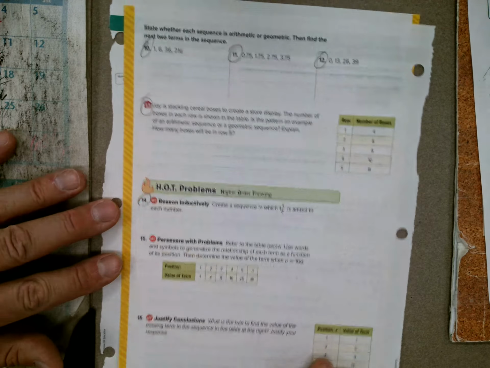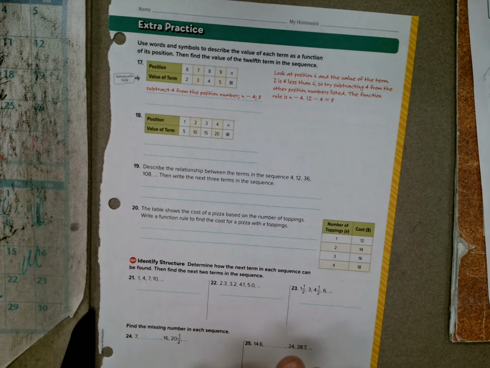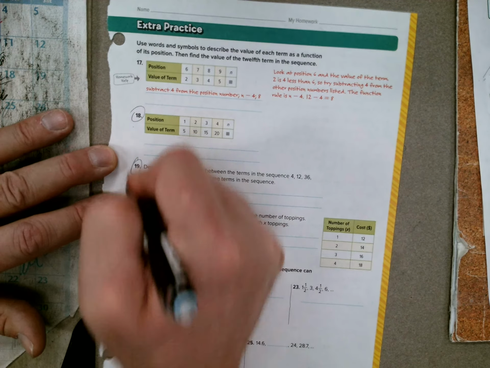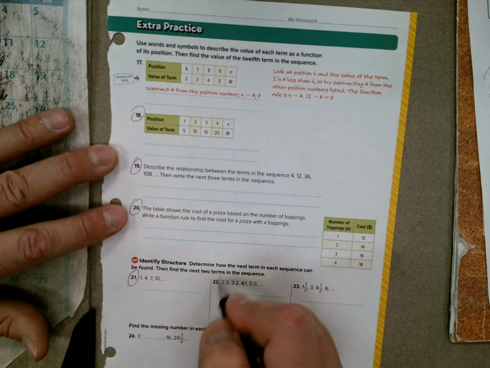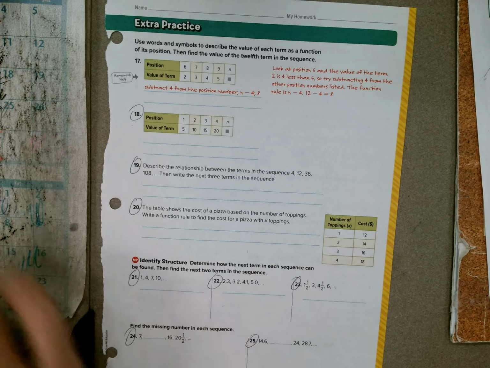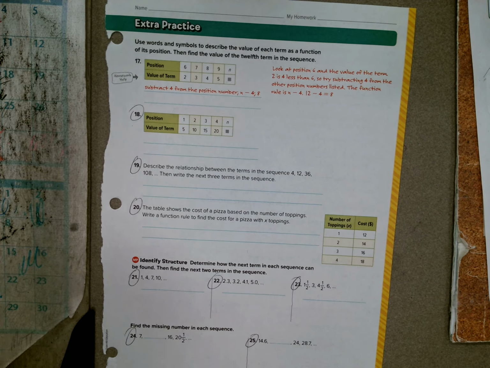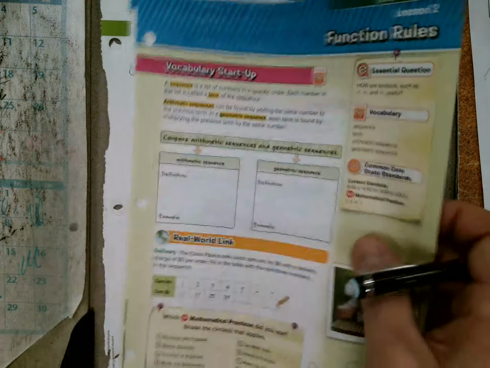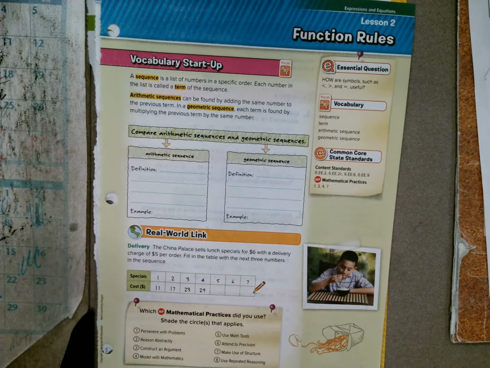And then we're going to jump to 18 through 27. Actually, let's just do 18 to 25. That way we'll keep it right here. It's quite a bit of work. You're absolutely going to need your calculator. So anyway, let's get rolling. There's a lot of vocabulary in this chapter, so we need to talk about it.